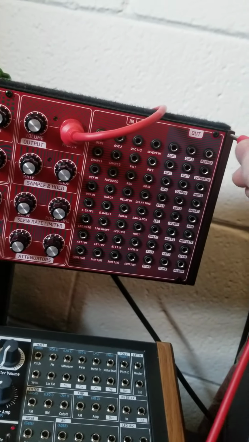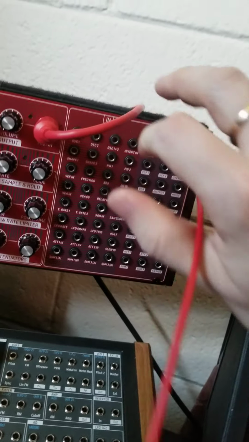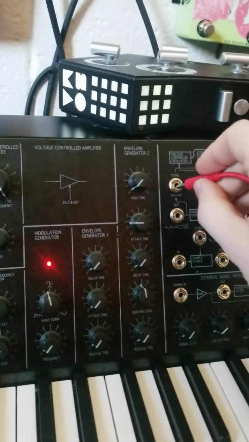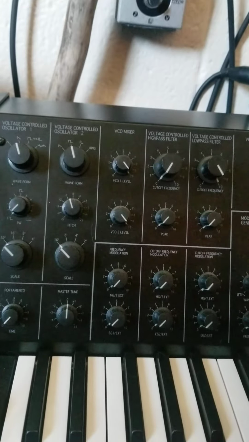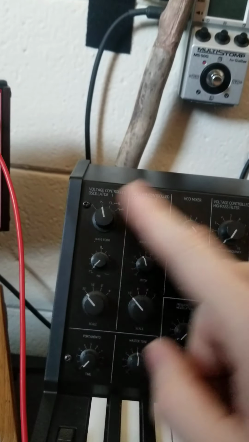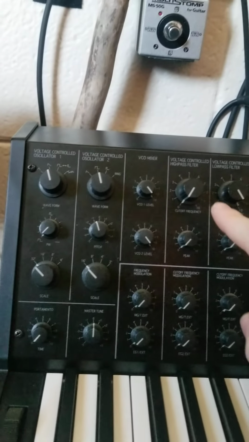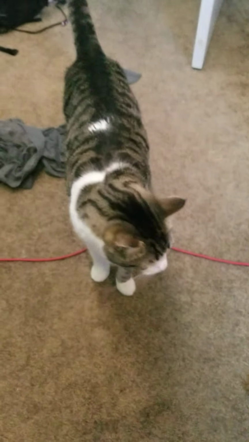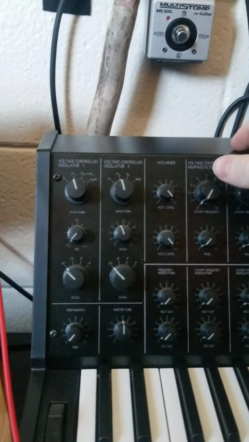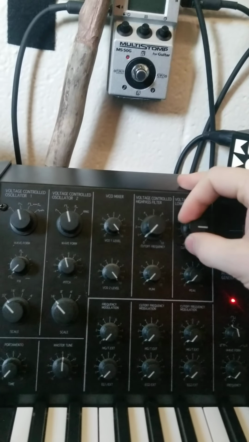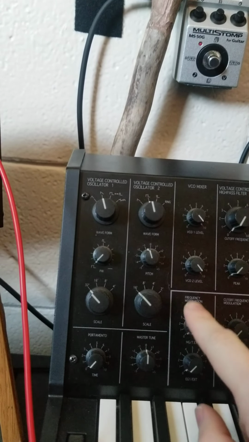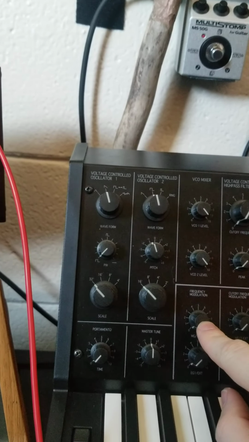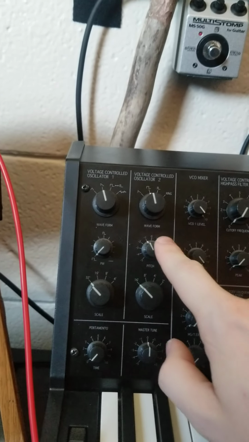So if I take like the oscillator 2 of my neutron, and I plug it into the total here, these knobs will now affect the depth/intensity of the effect of that oscillator turning, sorry, it's my cat, turning essentially the frequency knobs up or down, so the depth of that wobble, and the depth of the pitch for oscillator 1 and 2.